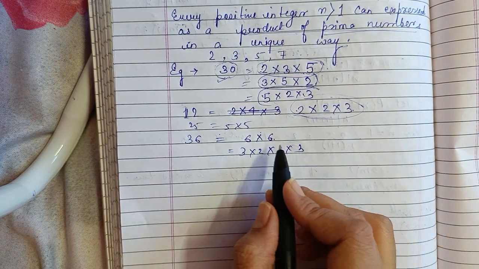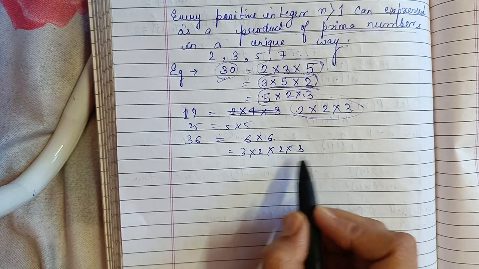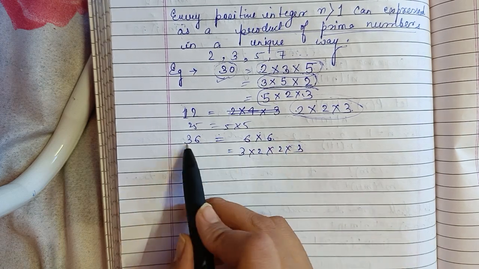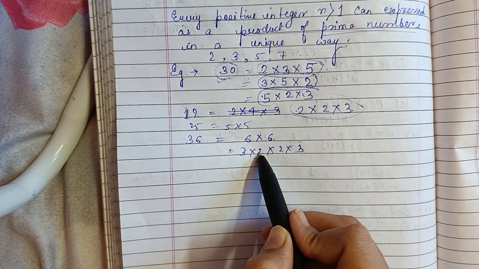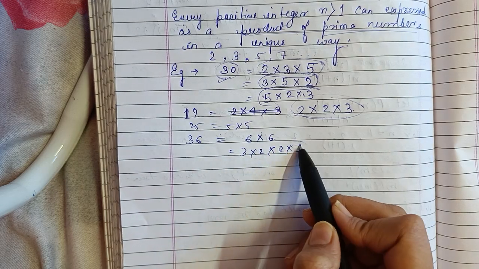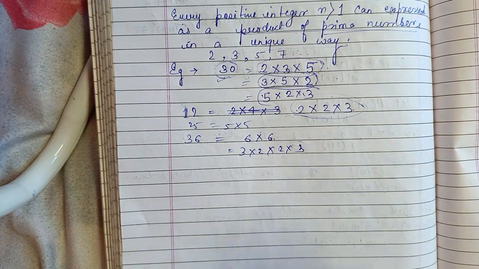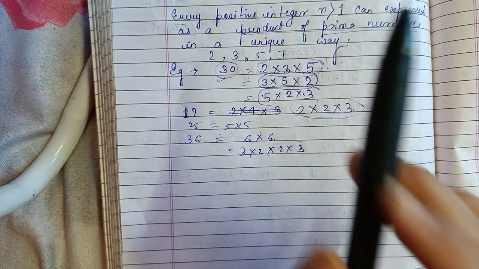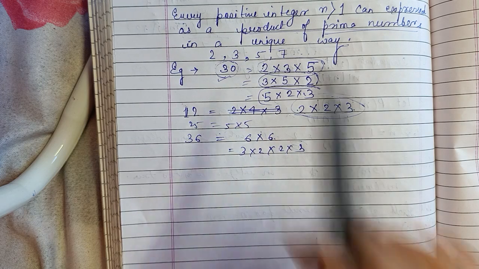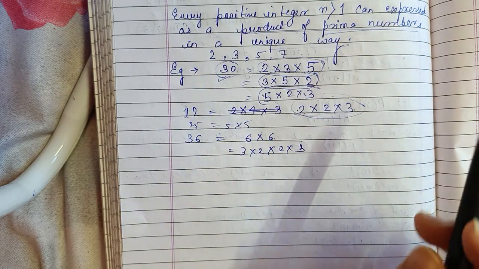These all are products of primes, right? Multiply this, you will get 36: 3 twos are 6, 6 twos are 12, and 12 threes are 36. Think of any biggest number possible. You will end up having all the numbers as a product of prime numbers.